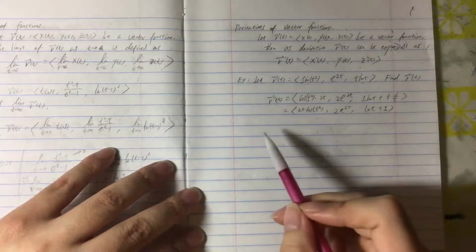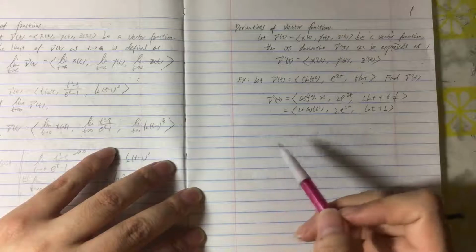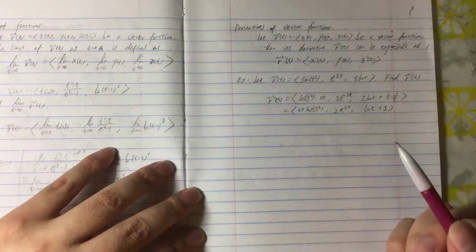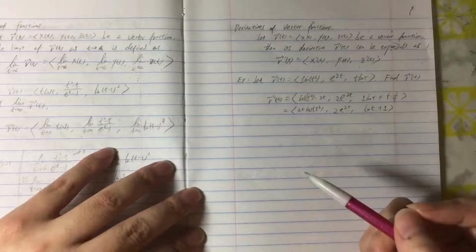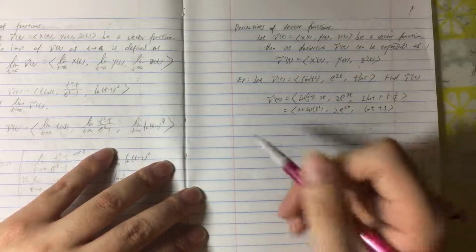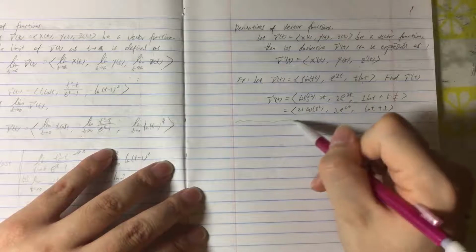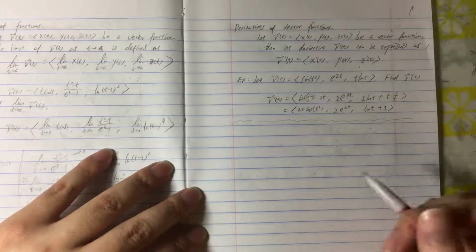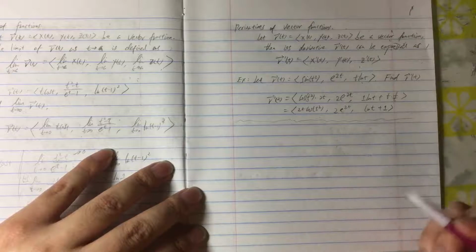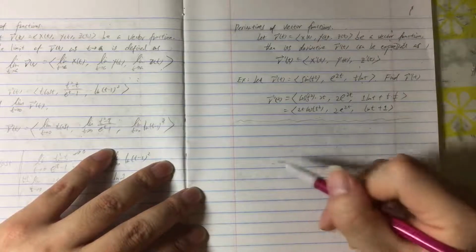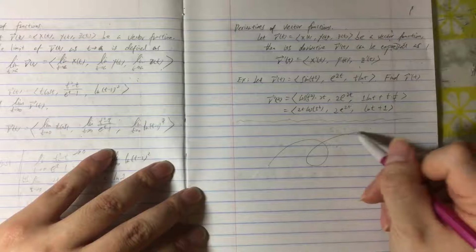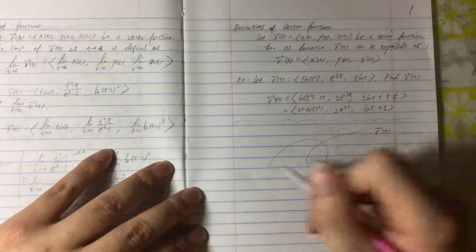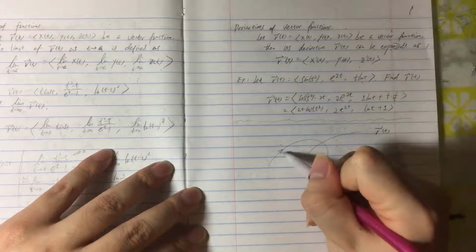Here we can see that r prime of t is the derivative of a vector function, and r prime of t itself is also a vector function. What does this vector represent? Let me show you a rough graph first. We know that the graph of a vector function r of t is a curve. In general, it's a curve. Suppose that's the graph of r of t. Assume that's the direction of the curve as t increases.